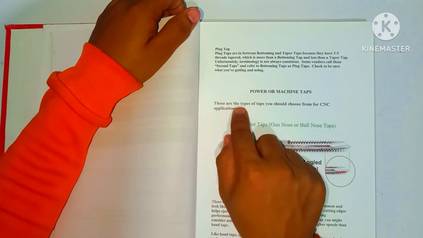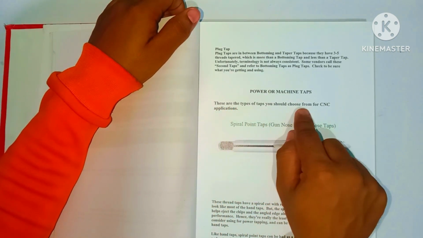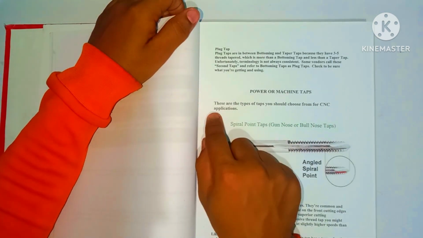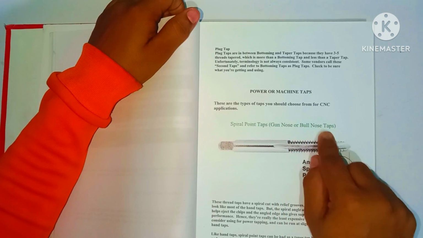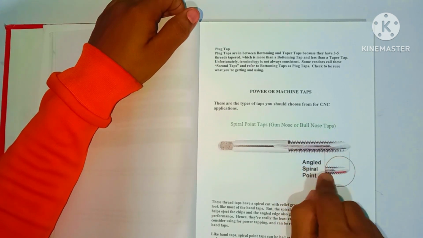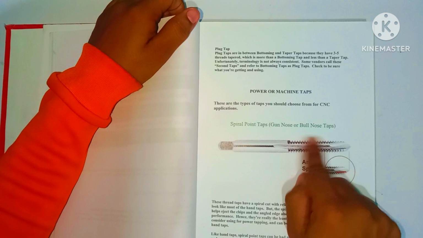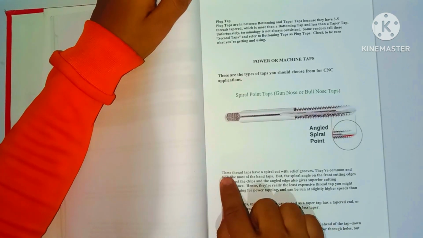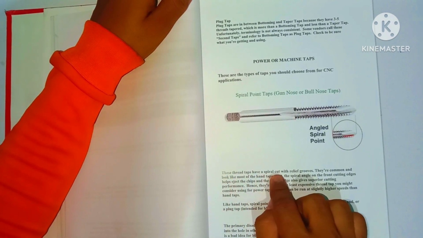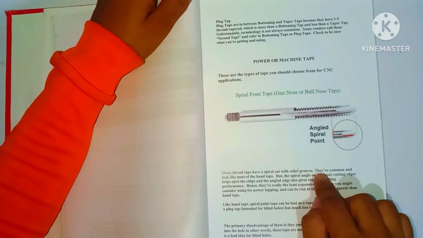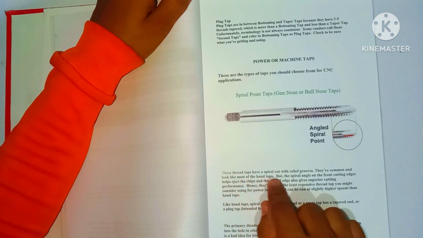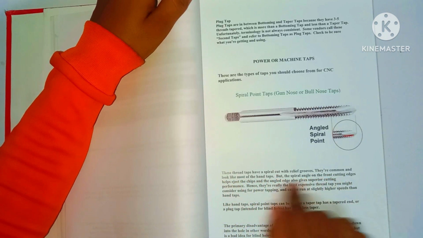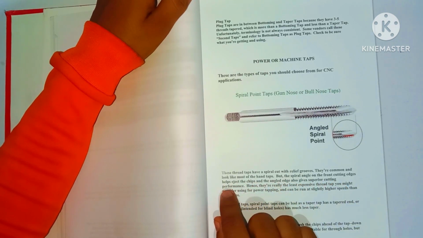These are the types of taps you should choose from for CNC applications. Spiral point taps, also called gun nose or ball nose taps. This is an angled spiral point tap. These thread taps have a spiral cut with angled flutes. They look like most hand taps, but the angled front cutting edge ejects the chips, and the angled flutes also give surprisingly good cutting performance.